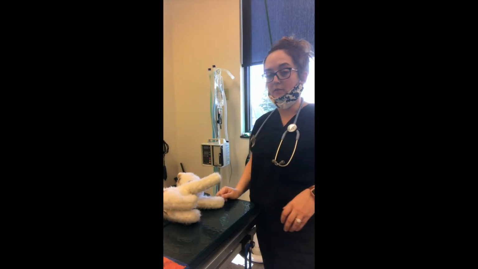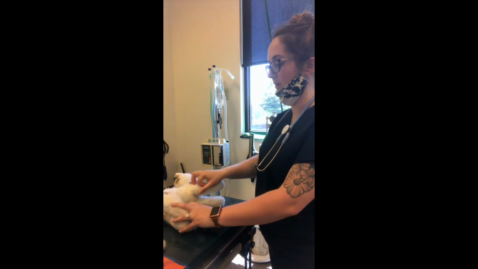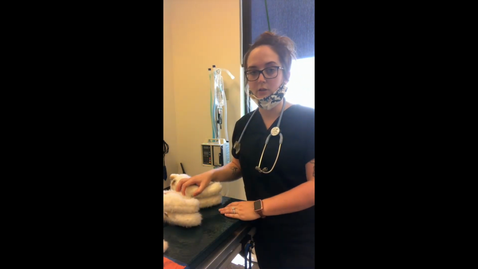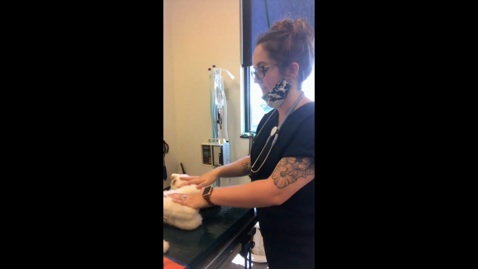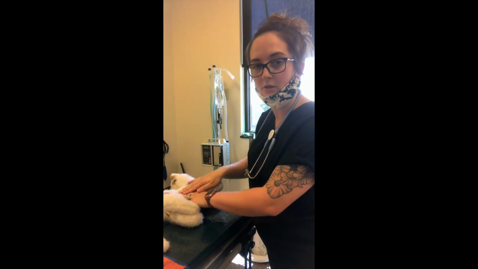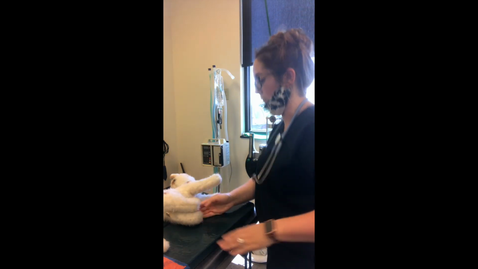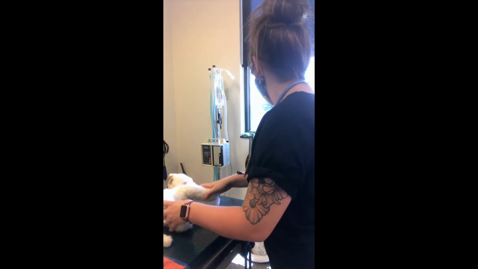Preferably you would have multiple people in the room helping when doing chest compressions. The method and pressure of compressions depends on the size of your patient. So if we had a small cat, then you can use just small force over the heart. If you had a larger patient, then you would want to have leverage and manually do compressions.